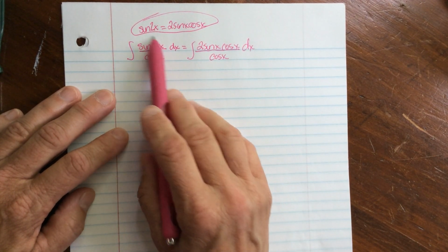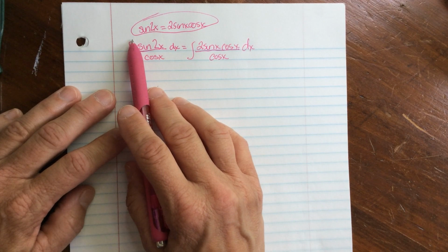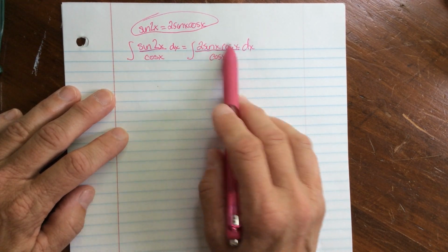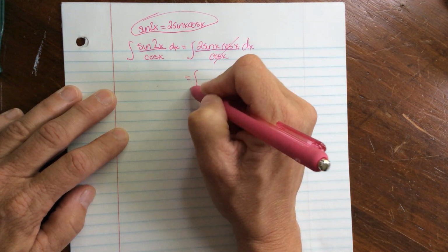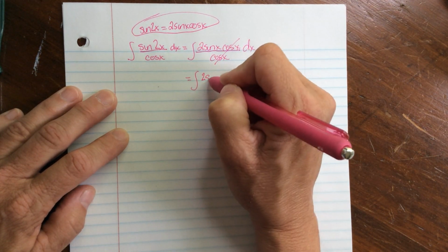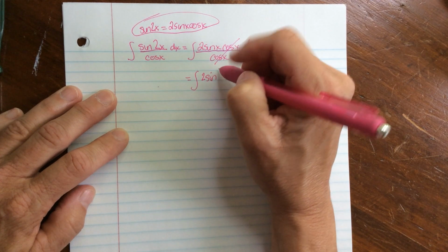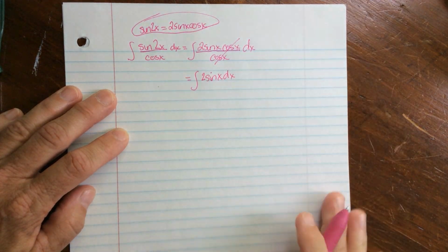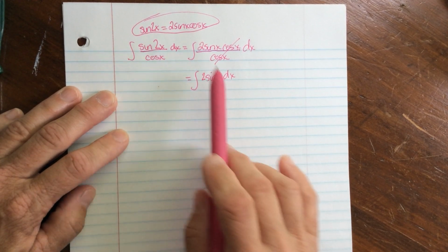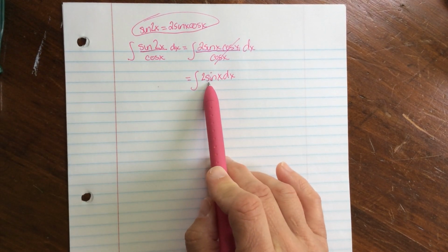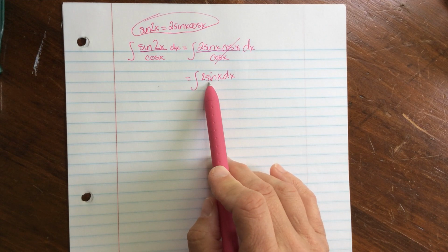And so this expression right here can actually be cleaned up to look like this. My cosines are going to cancel, and I end up with the integral of 2 times sine of x dx. So believe it or not, these two expressions are equivalent.